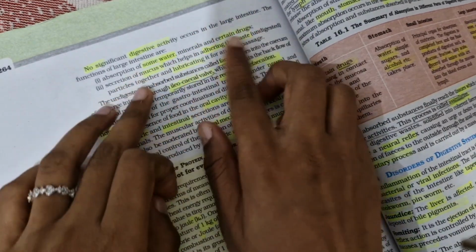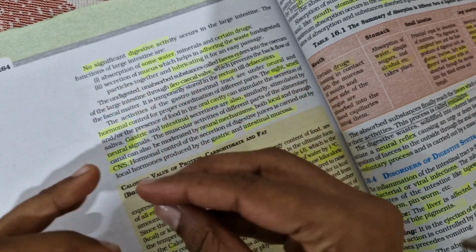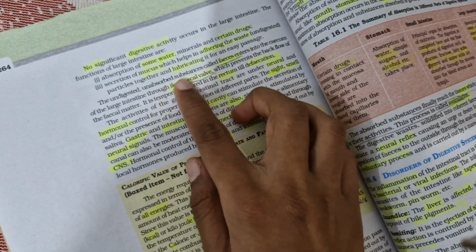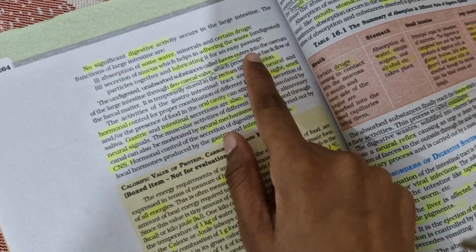Only small amounts of water and certain drugs are absorbed, and it secretes mucus, which helps in adhering and lubricating. The feces won't return back into the small intestine because it is guarded by the wall called the ileocecal valve. Throwing out food from the rectum is known as defecation.